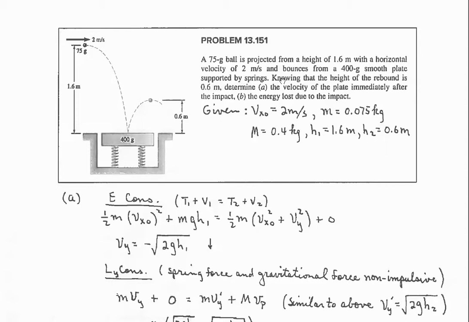It wants us to determine the velocity of the plate immediately after the impact. So we're going to use conservation of energy, which is T1 plus V1 equal T2 plus V2. And that's going to be used to determine what the velocity is coming down vertically here.